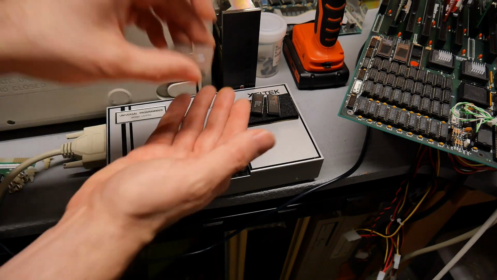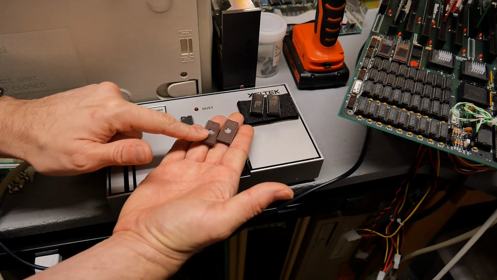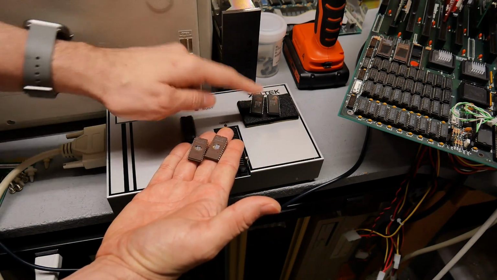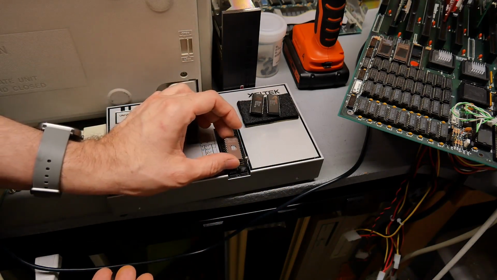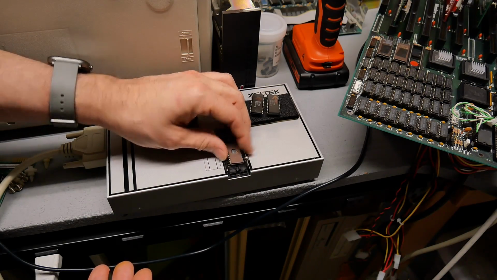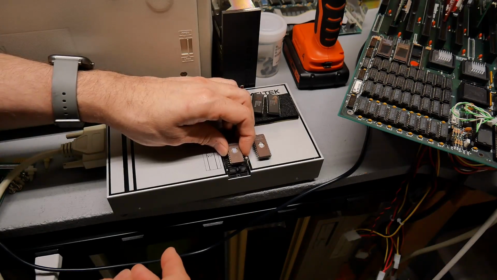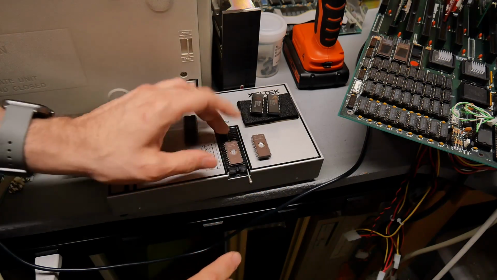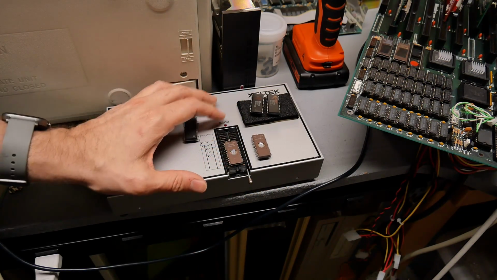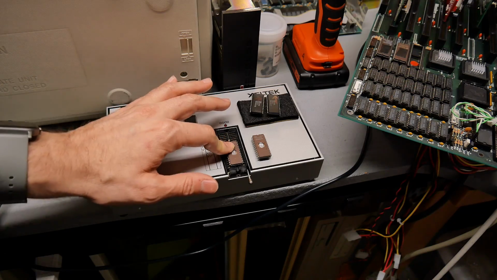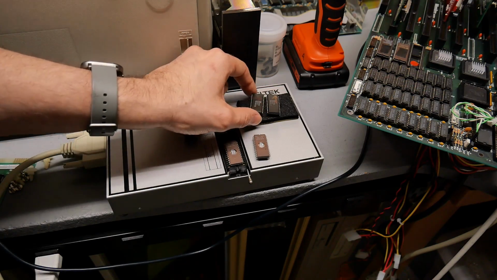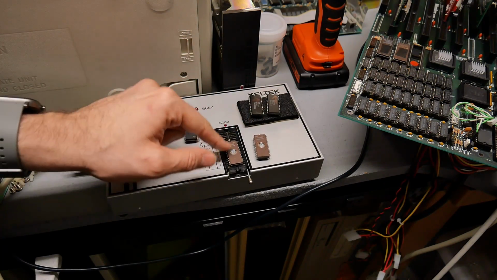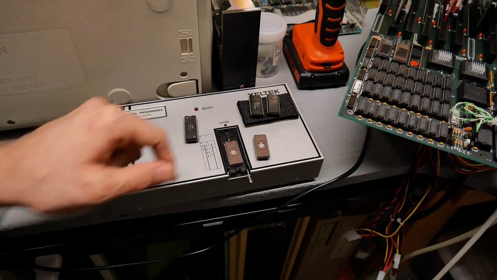And to that end, I have two 2732. So these are 2532 equivalents. These are 2732 EEPROMs. I've erased these. I also got these with the mail call. Now the pinouts on 2732 EEPROMs are similar, but they're not the same. So I will need to make an adapter to use these. But I'm going to program these with the ROM image of what was on these, and hopefully if I stick these in with an adapter, the computer will work.